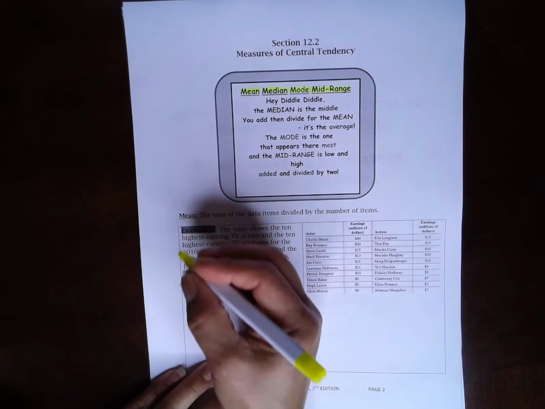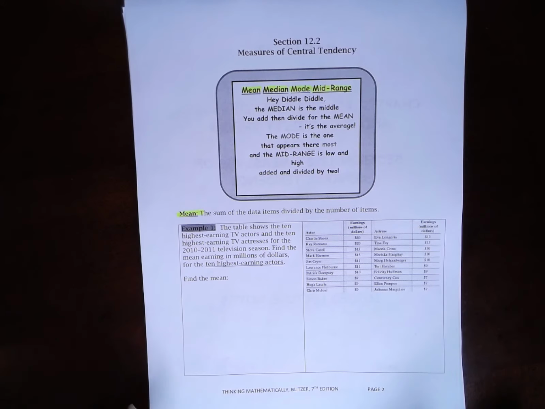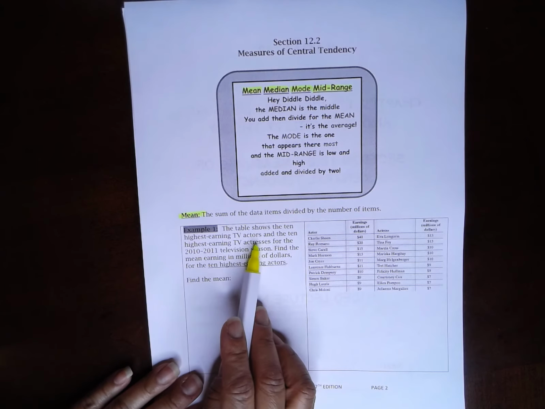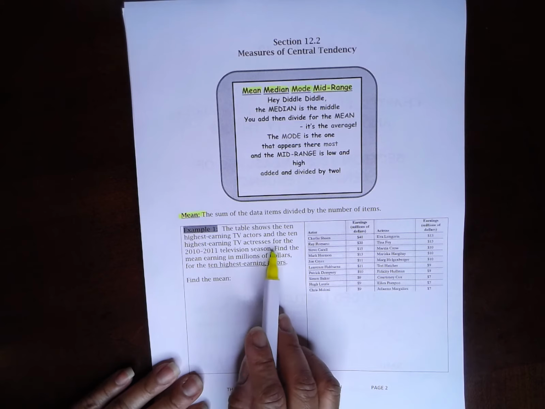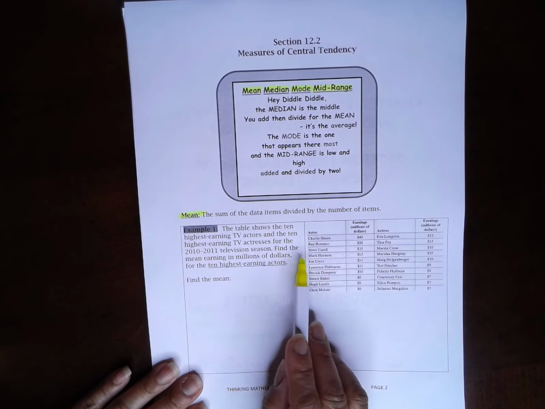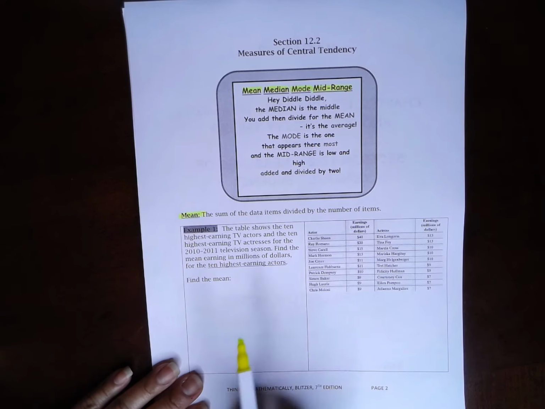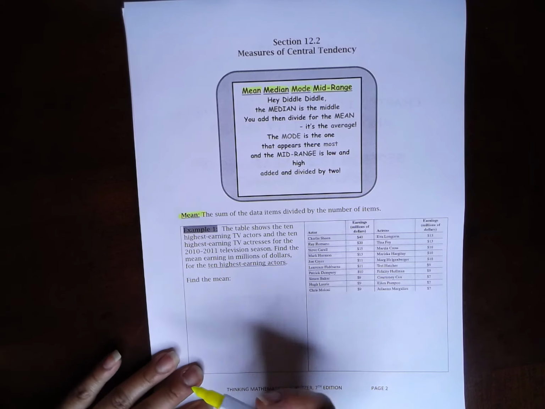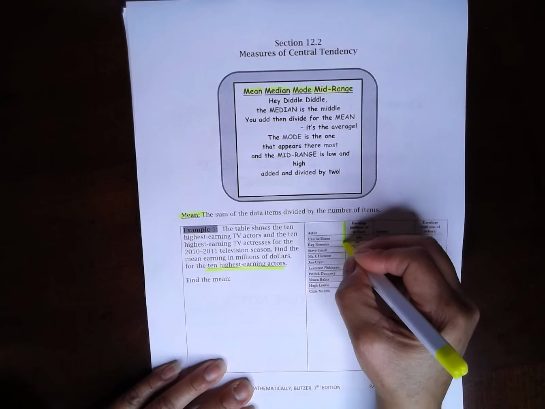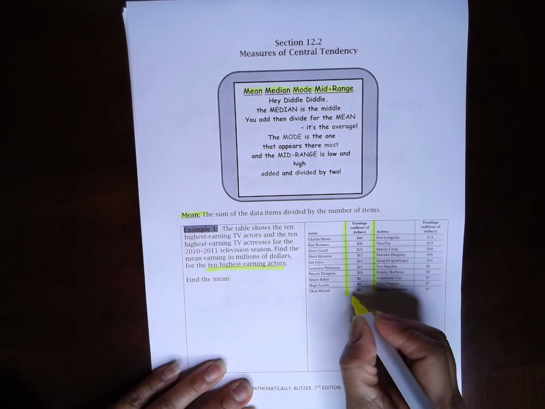Okay, so the mean is the sum of the data items divided by the number of items. So it's also known as the average. The table shows the 10 highest earning TV actors and the 10 highest earning TV actresses for the 2010-2011 television season. Find the mean earning in millions of dollars for the 10 highest earning actors. So our focus is going to be on the 10 highest earning actors, so that is going to be this right here, this portion of the data.